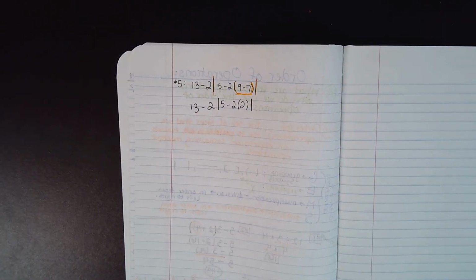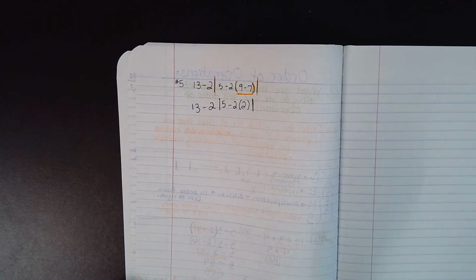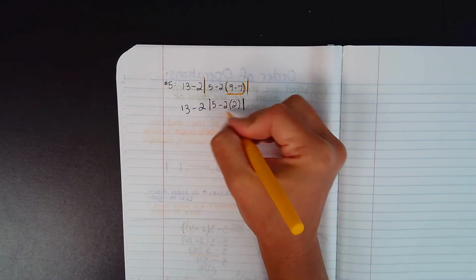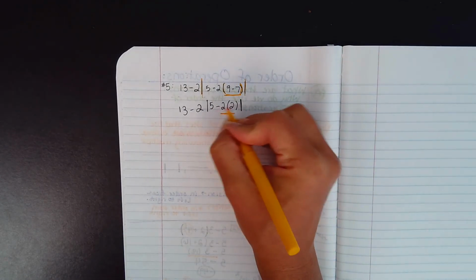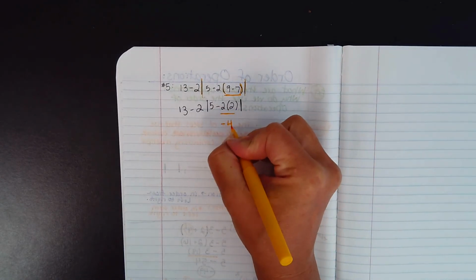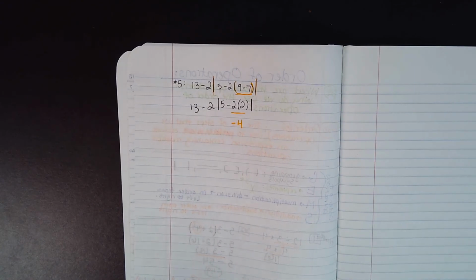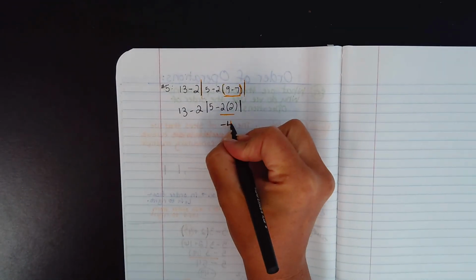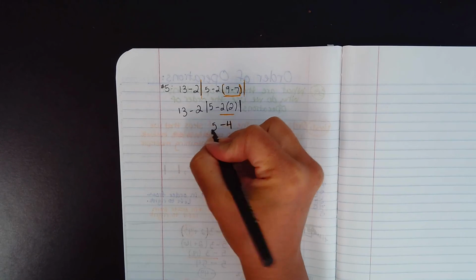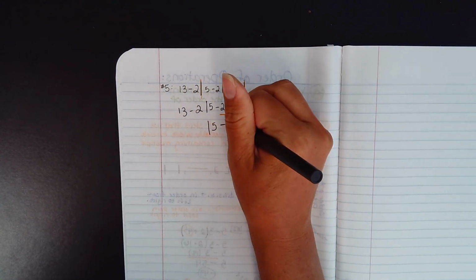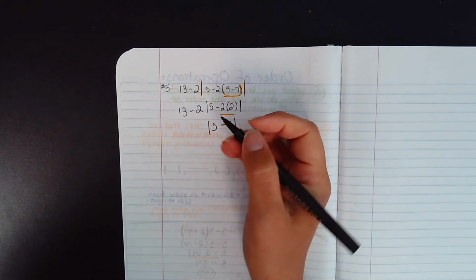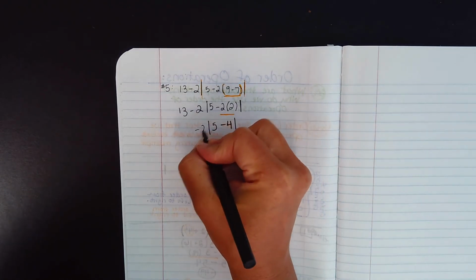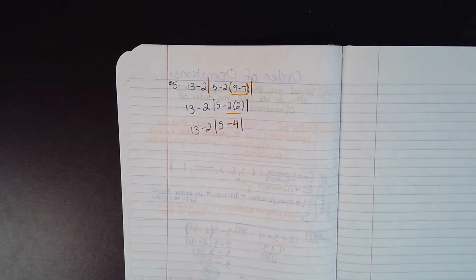Okay, still working within our grouping symbol of the absolute value. I've got subtraction between these two and I've got multiplication between these two. So I'm going to do that multiplication first. -2 times 2 is -4. Oops, the yellow doesn't look bad, but we're going to keep it consistent. So I still have 5 minus 4 there. Keep that. -2 and 13 are still on the outside. Okay, we're good to go there.